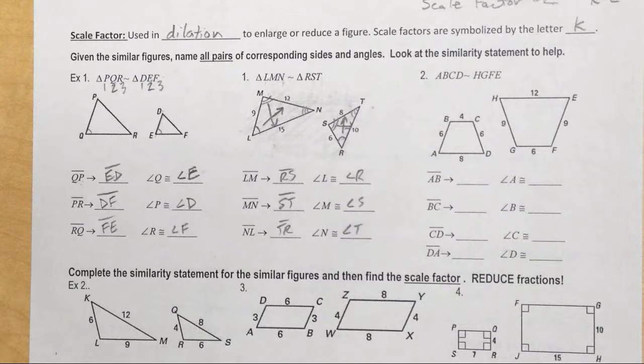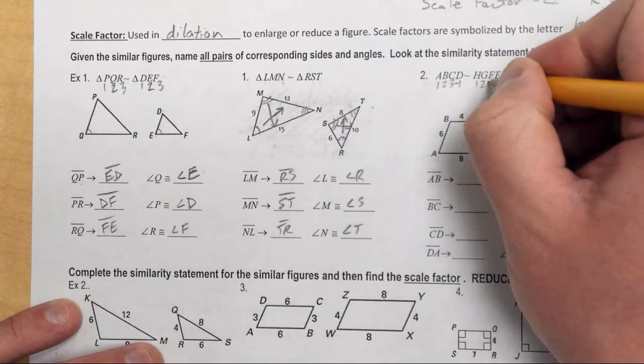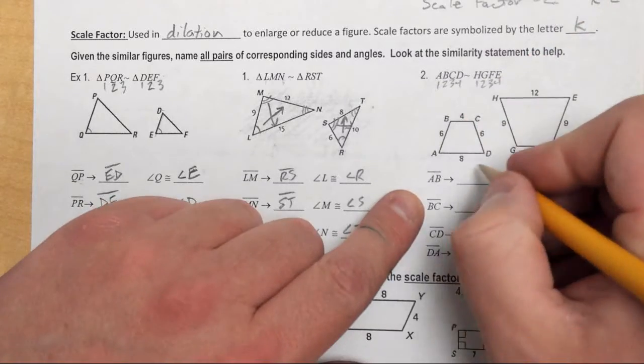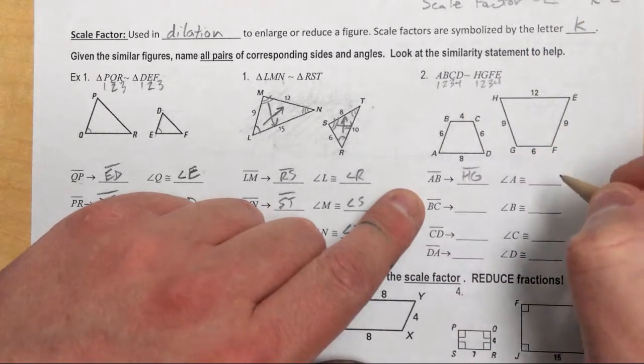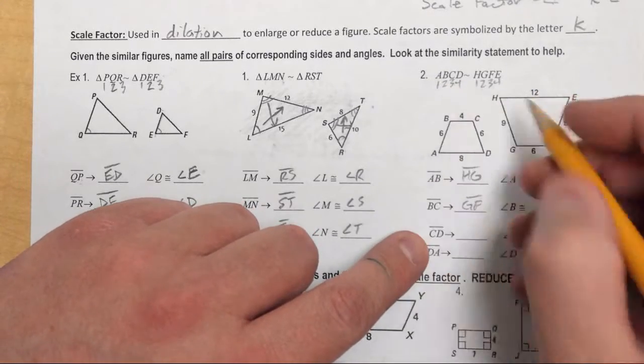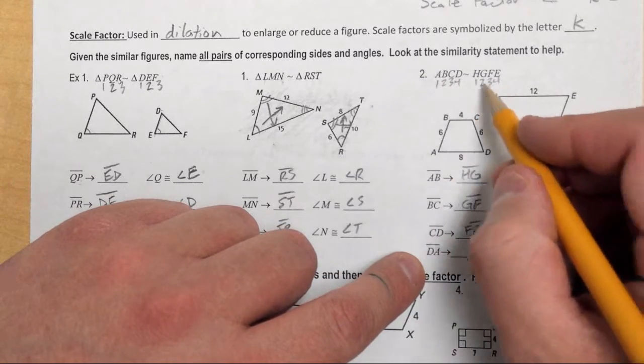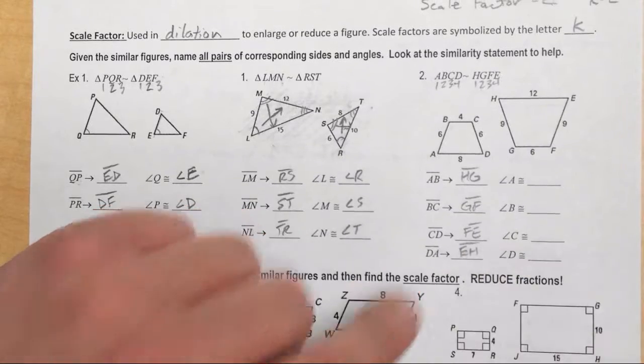So if I were to continue looking at number 2 here, we have ABCD is similar to shape HGFE. And so let's just look at this. This one might not be so obvious because things are kind of turned around a little bit. So AB, I'm just going to do 1, 2, 3, 4. AB would correspond to HG. BC would correspond to GF. CD would correspond to FE, and DA would correspond to the 4th and the 1st, so E and H. So those correspond to each other.